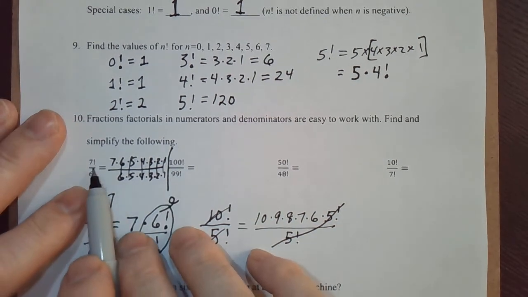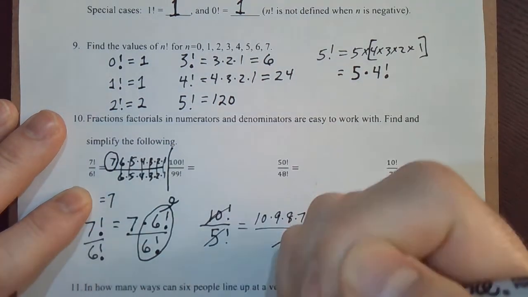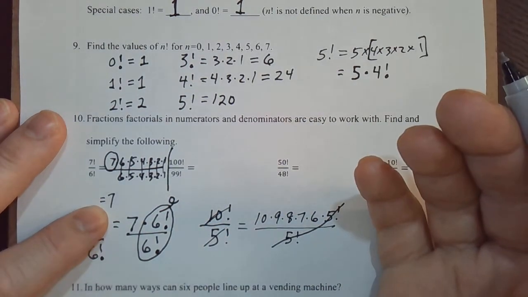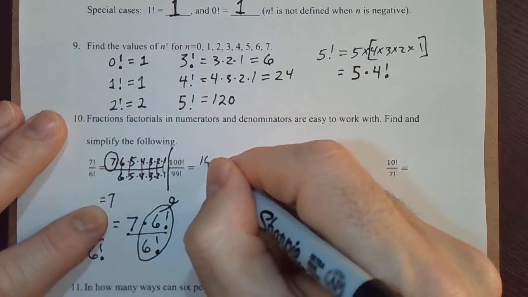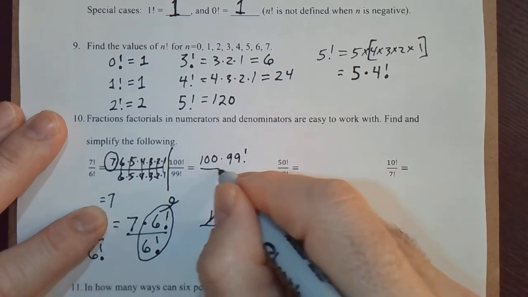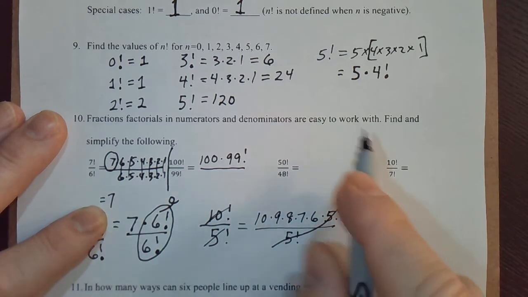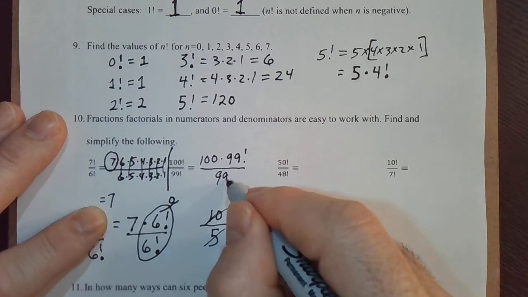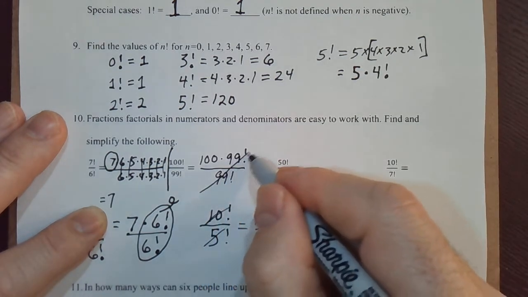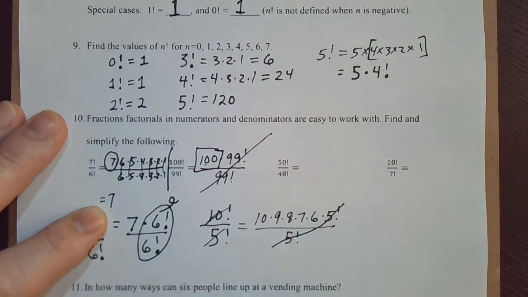Okay, well, similarly, remember 7 factorial over 6 factorial was just equal to 7? Well, 100 factorial over 99 factorial is just 100. 100 factorial could be written like 100 times, and this takes you 99 all the way down to 1, and over 99 factorial, which is 99 all the way down to 1. And now that gets canceled, and that simplifies to 100.